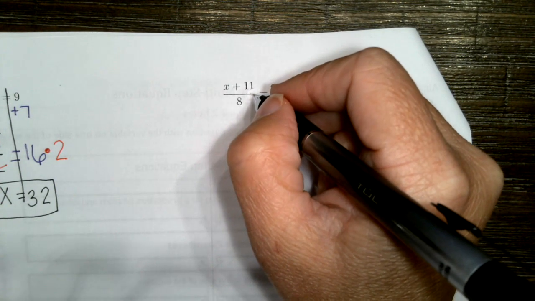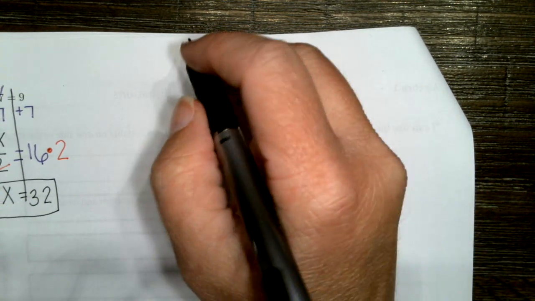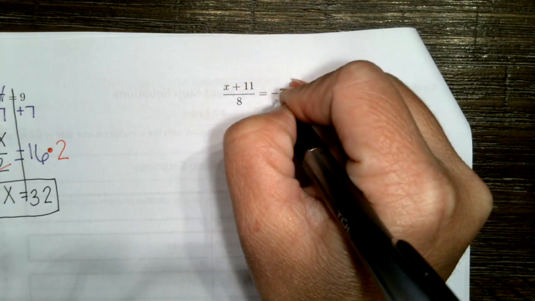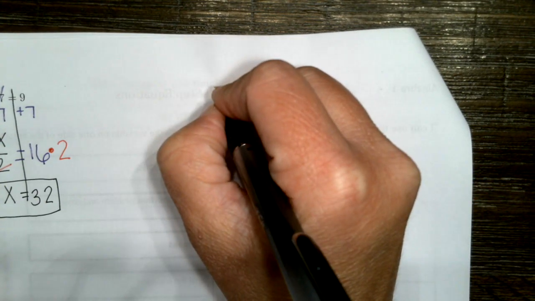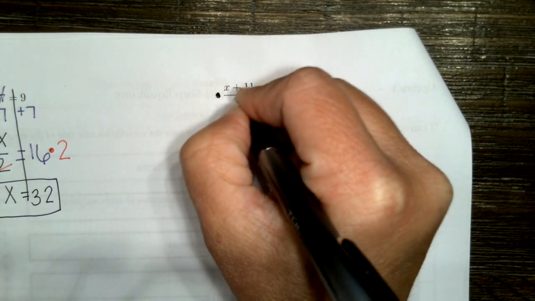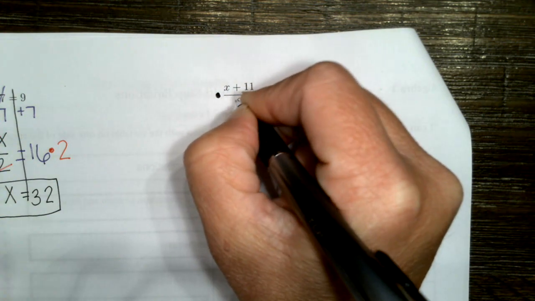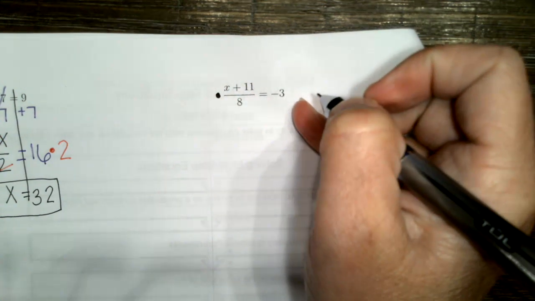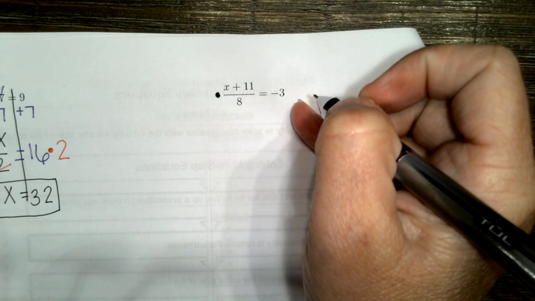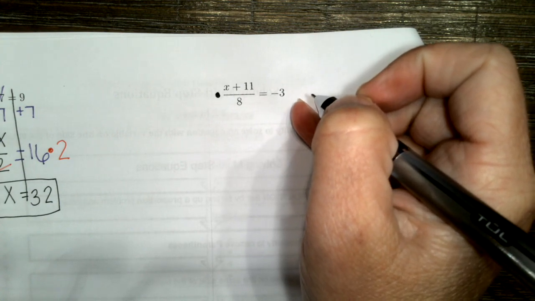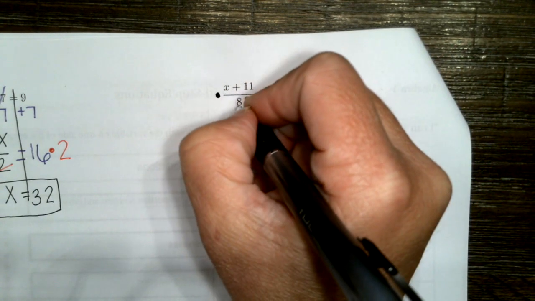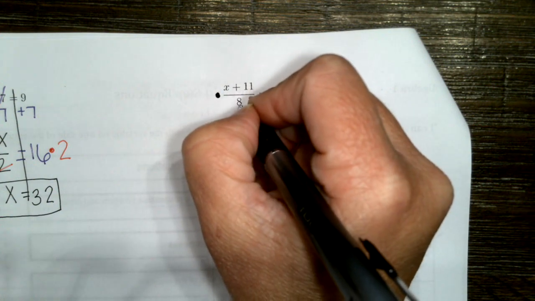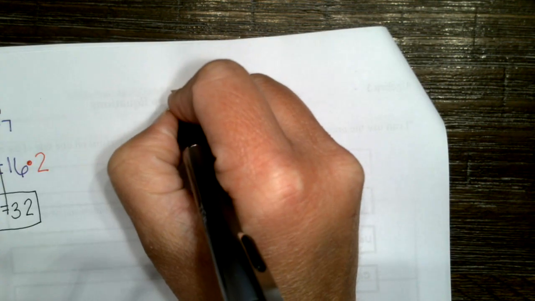So the faster way of doing that is just multiplying by whatever number is on this denominator right here, because anytime you multiply by a 1 is multiplying by itself. So we're just going to make it fast, and we're going to multiply by this 8 over here on both sides.